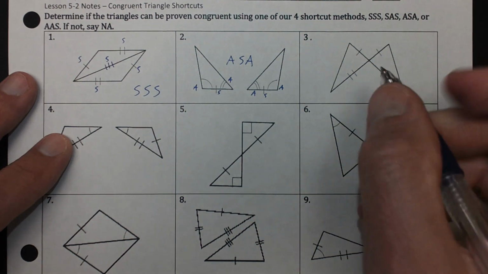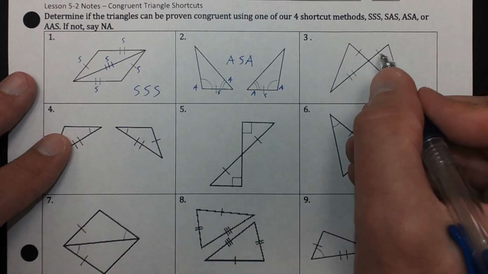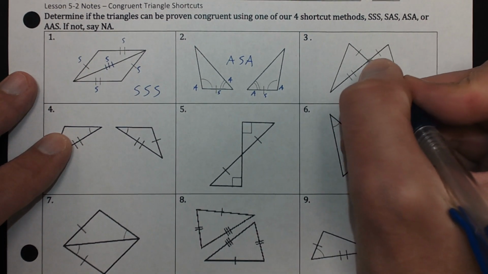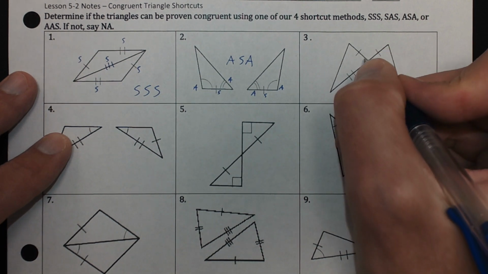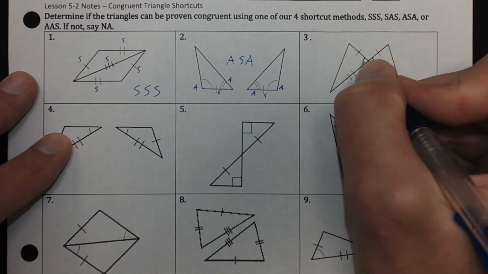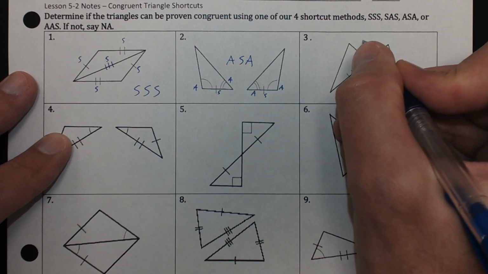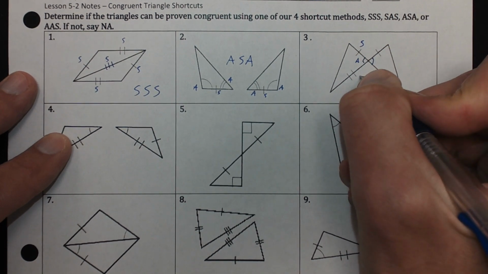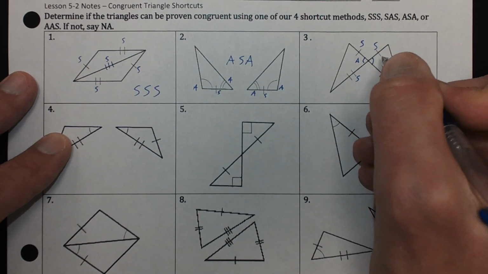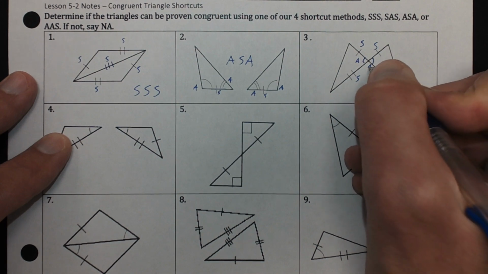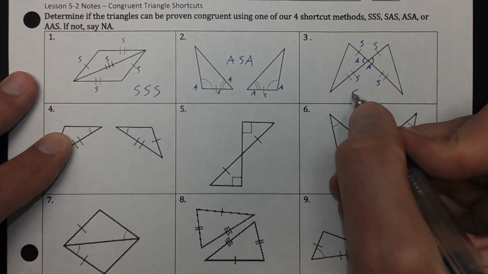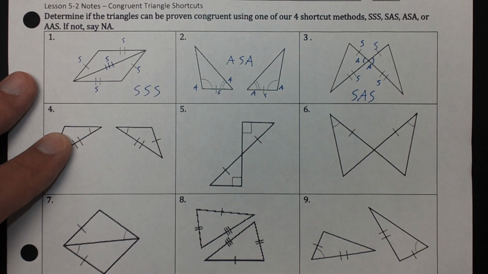For the third one, what do we have? Well, we only have a single slash and a double slash, but what else do we know? There are these angles formed by the intersection of two lines. So what you have to do is use a little bit of your geometry knowledge from previous chapters and know that these are vertical angles. So that then gives us side, angle, side. Single slash, single arc, double slash: side, angle, side. And in the other triangle, single slash, single arc, double slash. So side, angle, side, side, angle, side. Always make sure you're going in the same order.